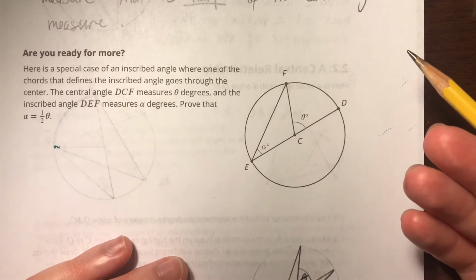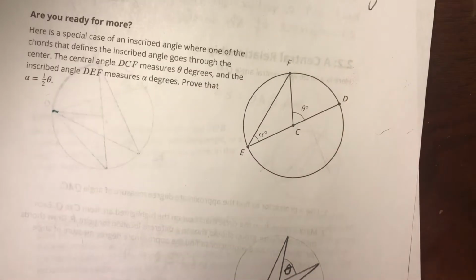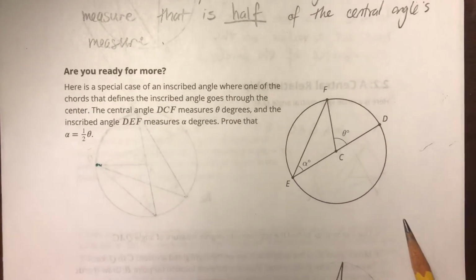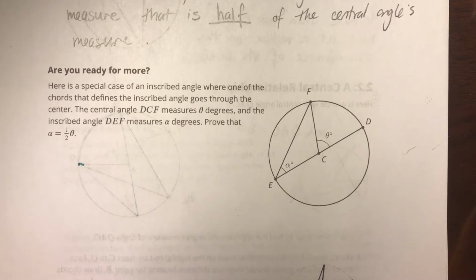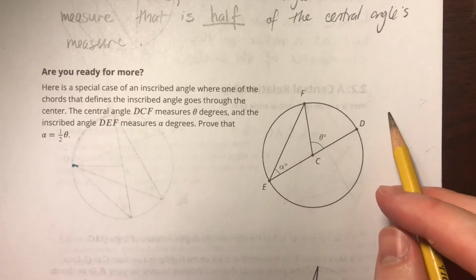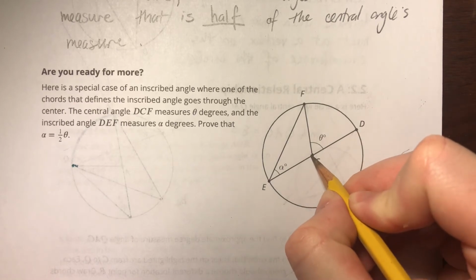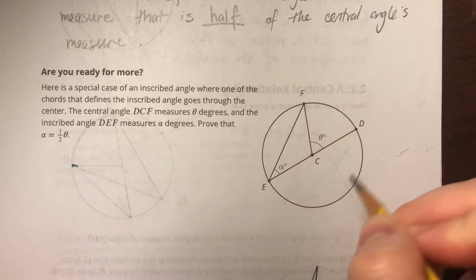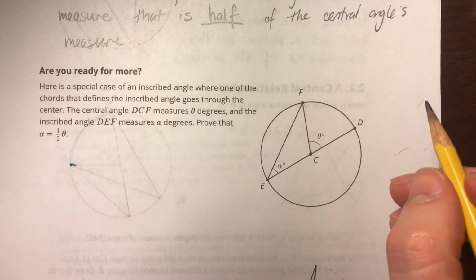Maybe it was 39 degrees and 80, which wouldn't be exactly equal to half. So it's always better to prove things with variables because that means it works no matter what the measure is. Okay, so the first thing I'm going to do, I see a triangle, right? That means I'm going to mark up what I know about this triangle. And if this is the center, and these are line segments connecting the center to the circumference, we know those are radii. Well, what is true about all radii in a circle?